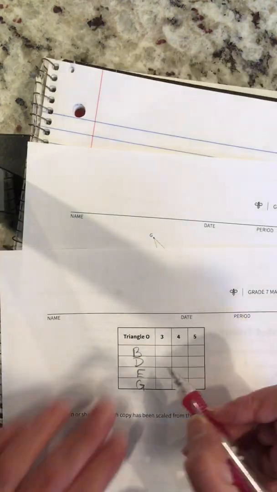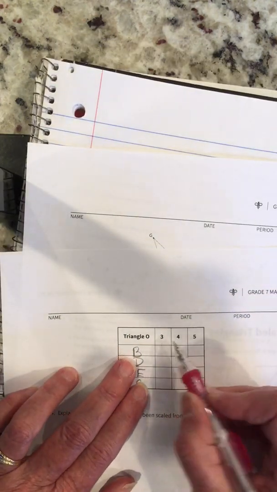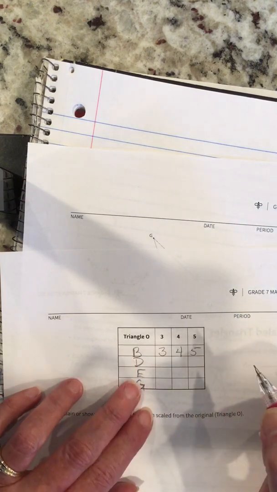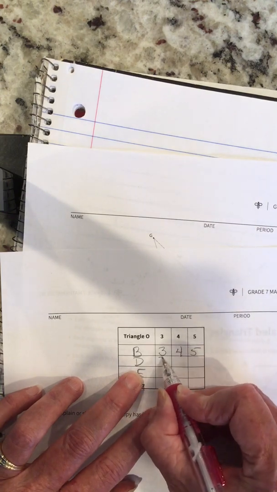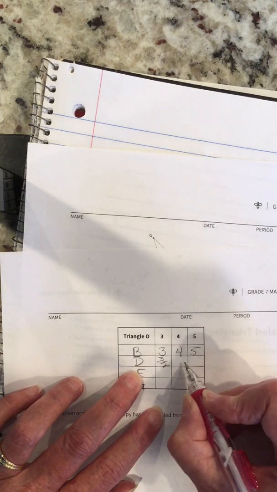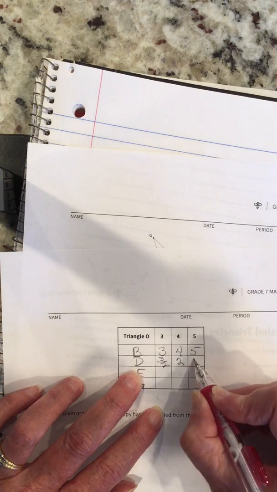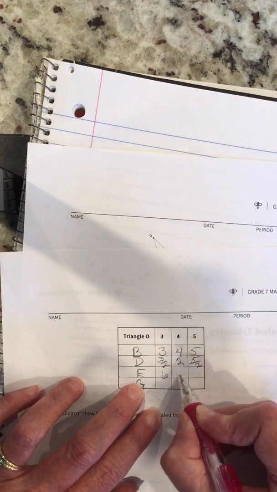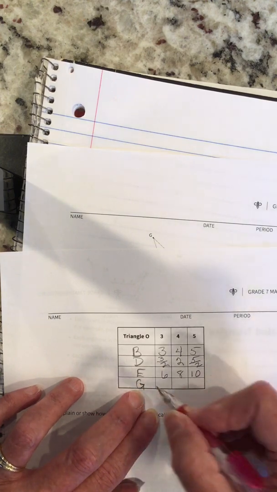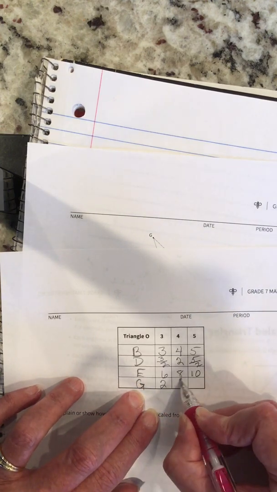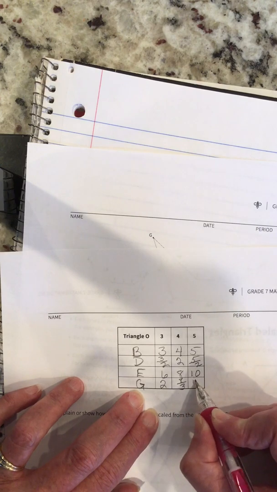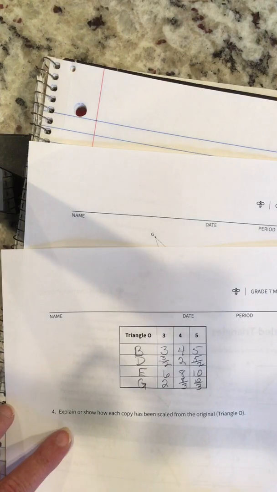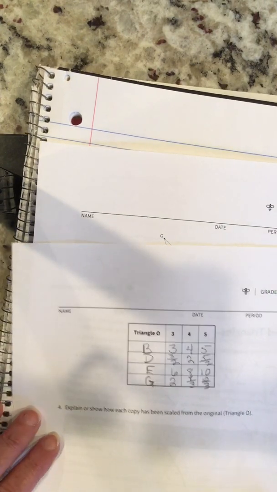Okay, so for B, what corresponds to 3 is, well, we said they were identical, so we're just going to put 3, 4, and 5. D was 3/2, 2, and 5/2. E is 6, 8, and 10. And G is 2, 8/3, and 10/3. All right, so explain or show how each copy has been scaled from the original.